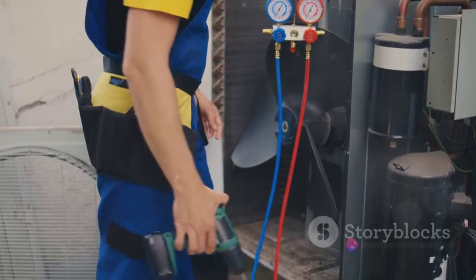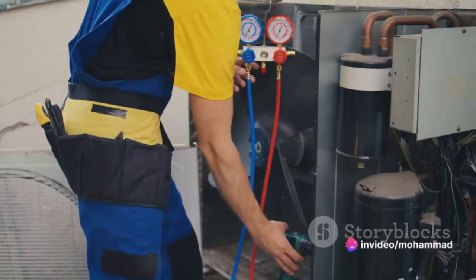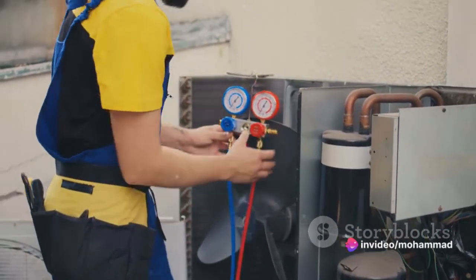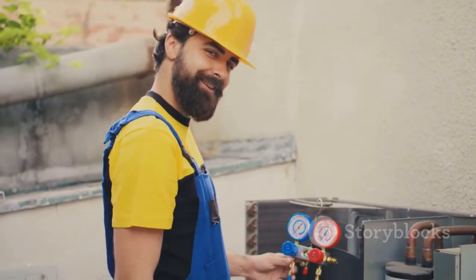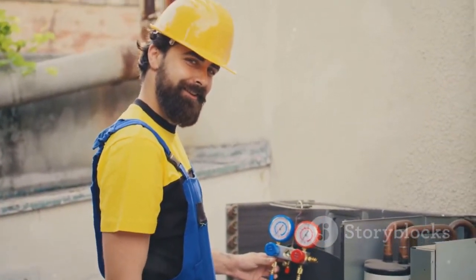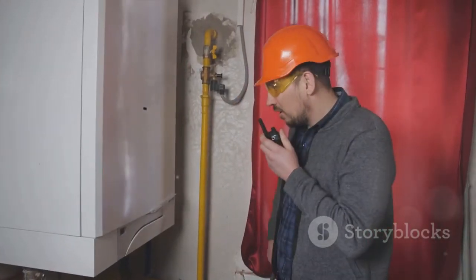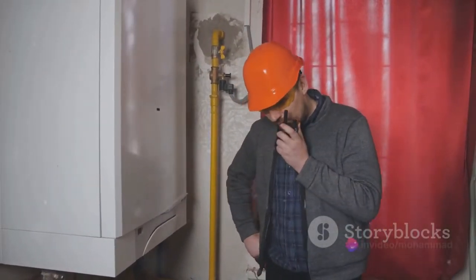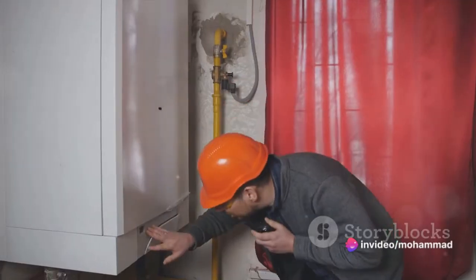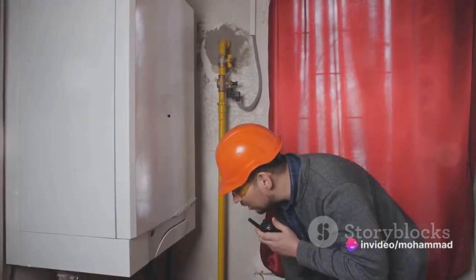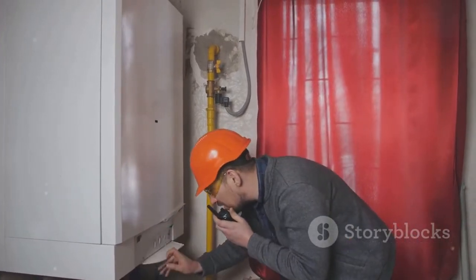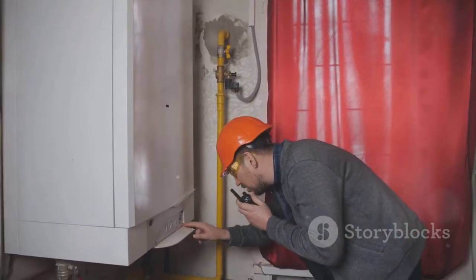However, it's not all smooth sailing. Measuring carbon dioxide in flue gas comes with its own set of challenges. Equipment malfunctions, inaccurate readings, and even the inherent dangers of working with flue gas. These are all potential roadblocks, but with the right training, the right tools, and a comprehensive understanding of the process, these challenges can be effectively managed.